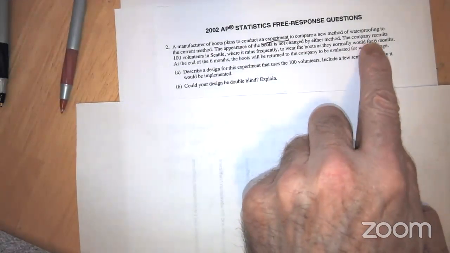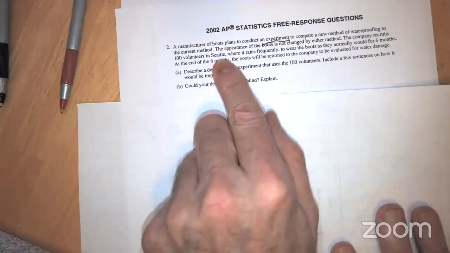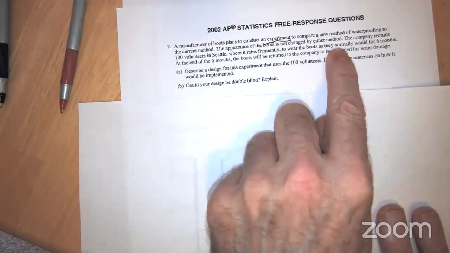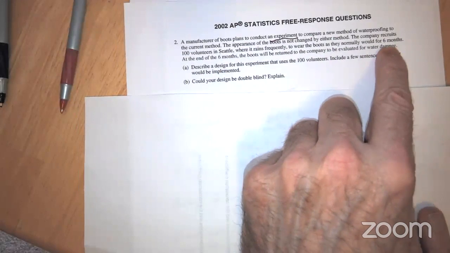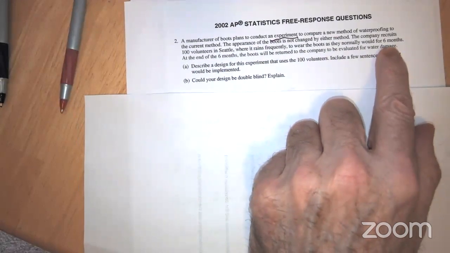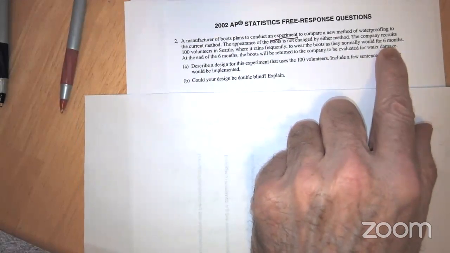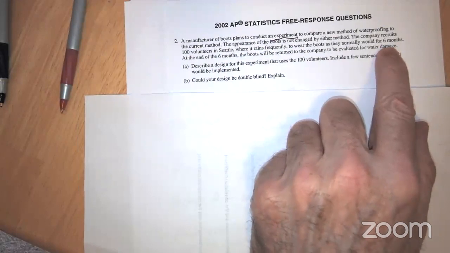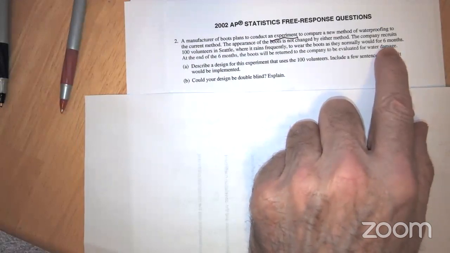When we talk about the best answer, someone will always yell out, "Oh, that's Mr. Murphy, why that second sentence was there." So I'll come back to that and I'll address that. The company recruits 100 volunteers in Seattle, where it rains frequently, to wear the boots as they normally would for 6 months. So that's just setting the stage. If we're testing waterproofing, I guess we want people to go out and jump in the puddles and see if the waterproofing works. And it does rain a lot in Seattle.